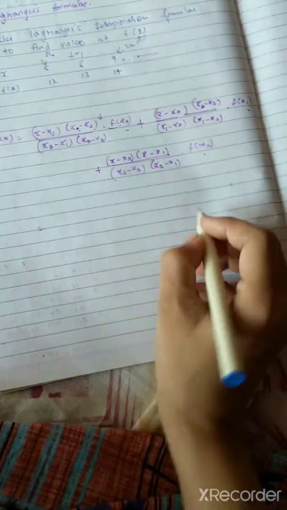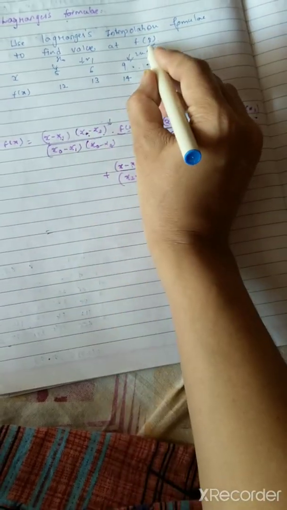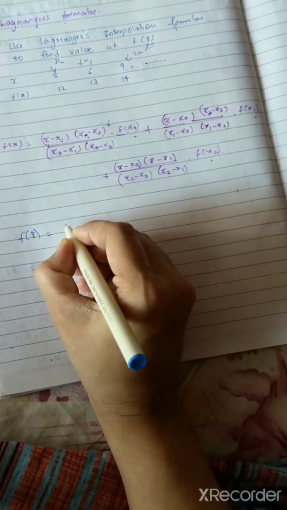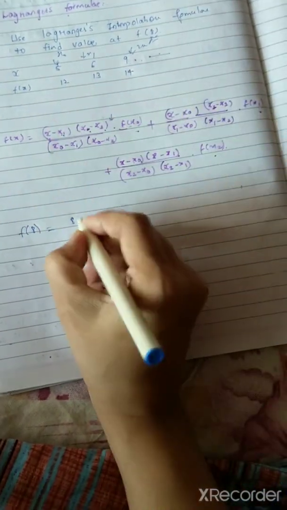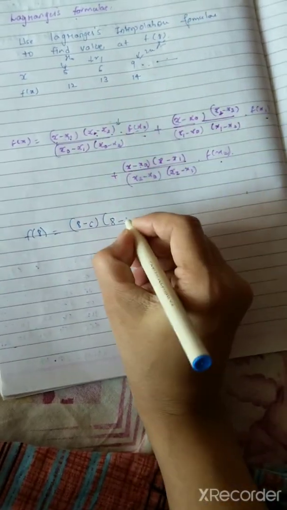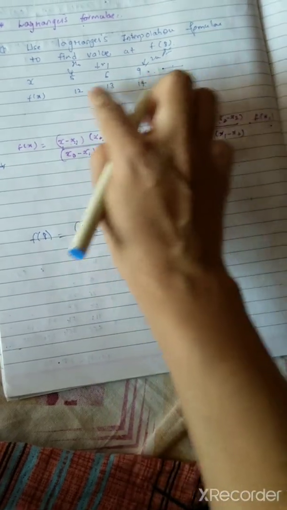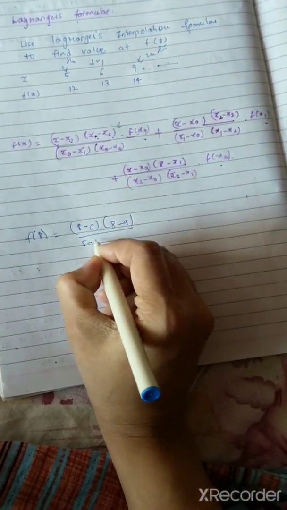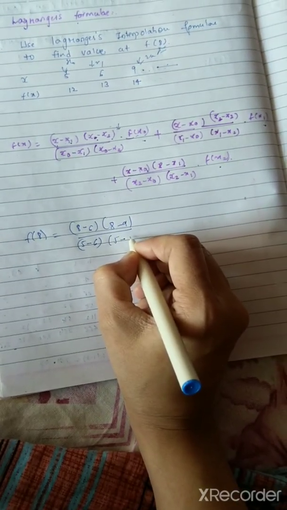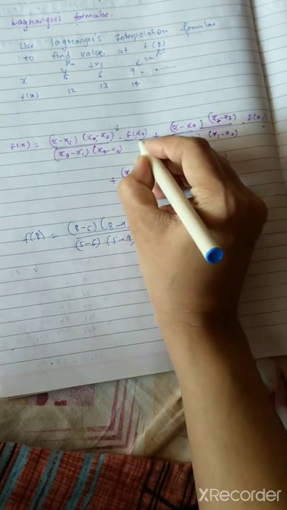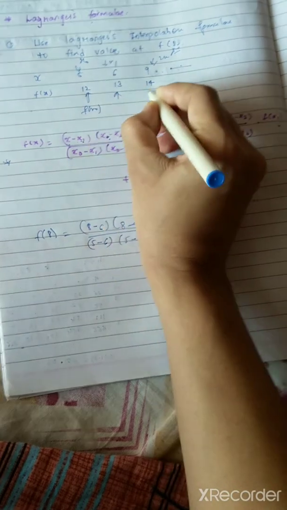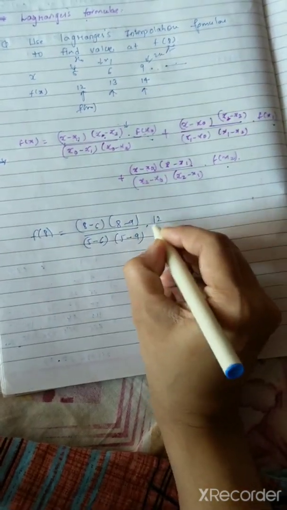So now you just have to substitute the values. What is x? The value we have to find, at 8. So 8 minus x1 is 6, 8 minus x2 is 9, upon x0, that is 5: 5 minus x1 and 5 minus x2, that is 9, into f of x0. f of x0 means this value. This is f of x0, f of x1 and f of x2. So this will be multiplied with 12.